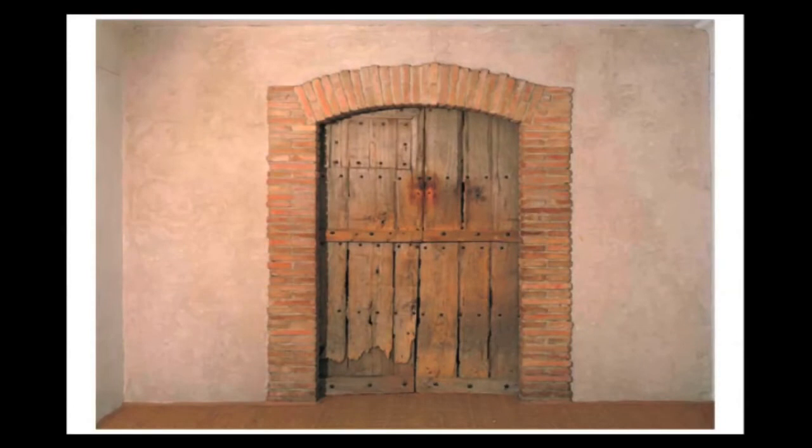But to return to the interface, which is this famous wooden door, I just need to point out a tiny little detail which I think bears great significance, and I will point out that detail right now.